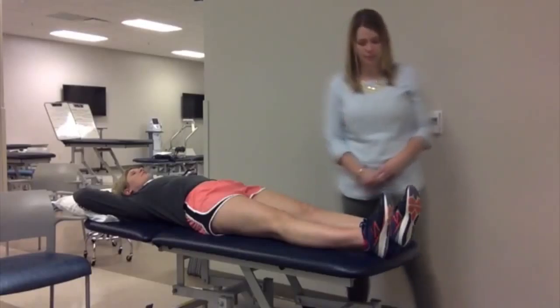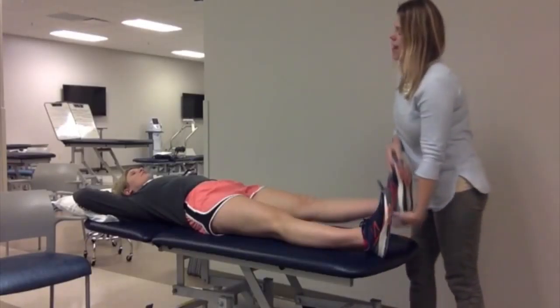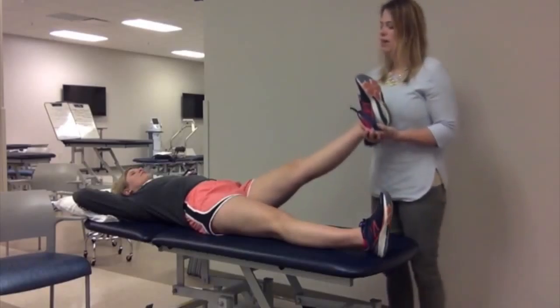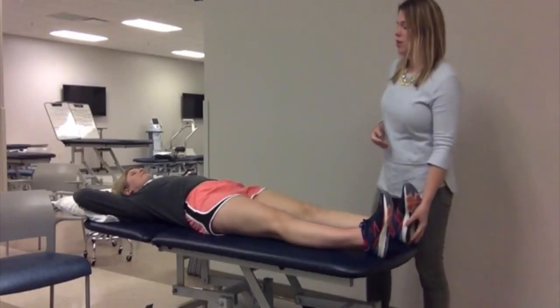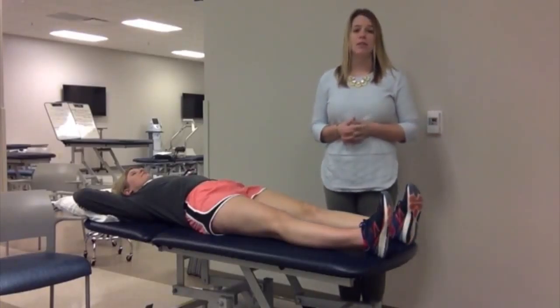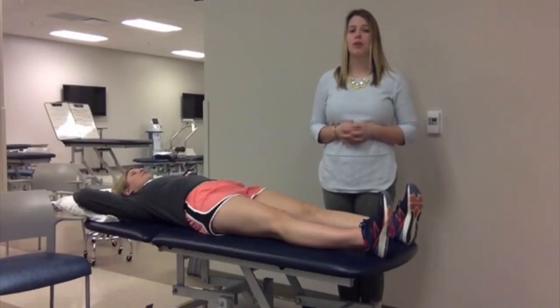demonstrate now. Going to passively raise her leg. If she has symptoms in this leg, it is a positive straight leg raise. If she has pain in her other leg, it's a positive well leg test. She would also have a positive slump test, which we demonstrated earlier, and she would have abnormal imaging, maybe showing a herniated disc.